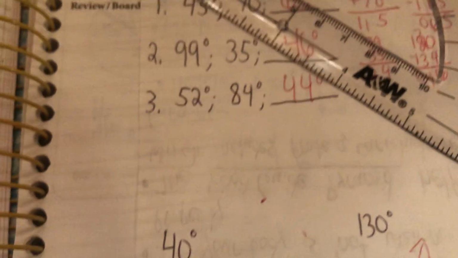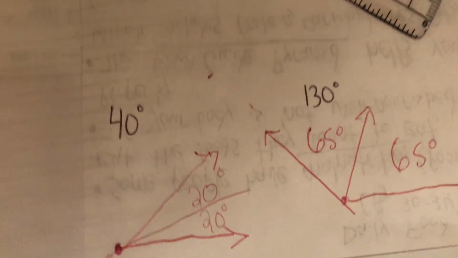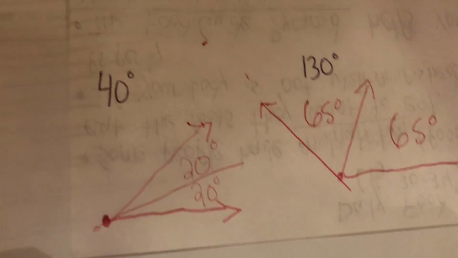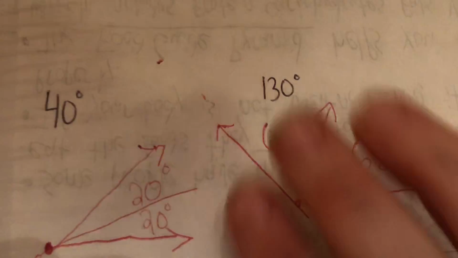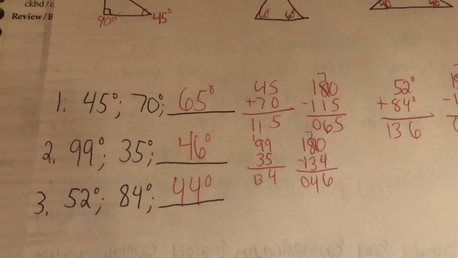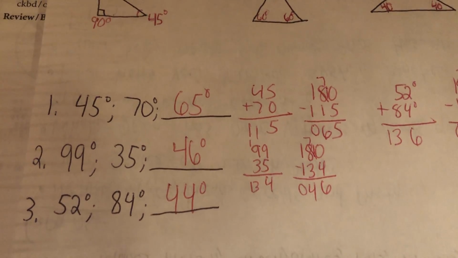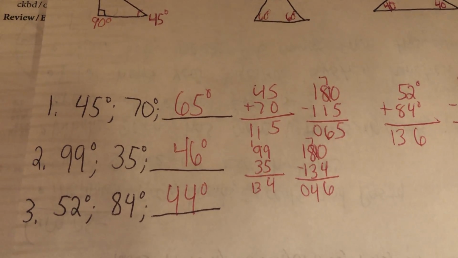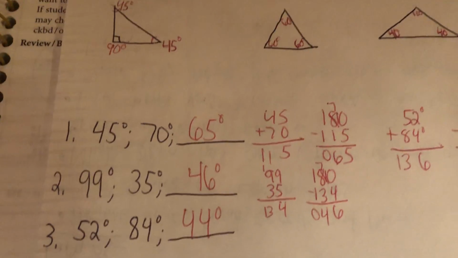Okay, so that is kind of a review of our bisecting angles from yesterday and constructing angles from last week. Then we have our triangle measurements. Remember, all of those angles on the inside equal 180 degrees.